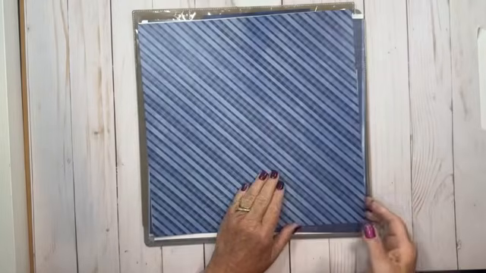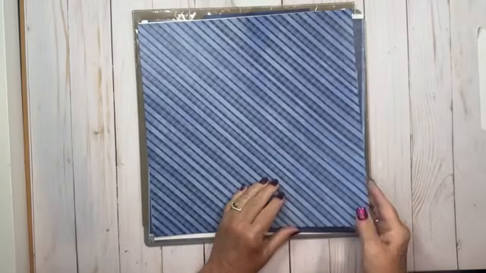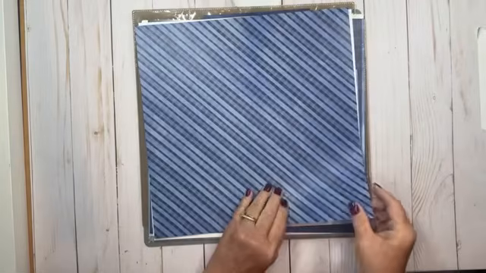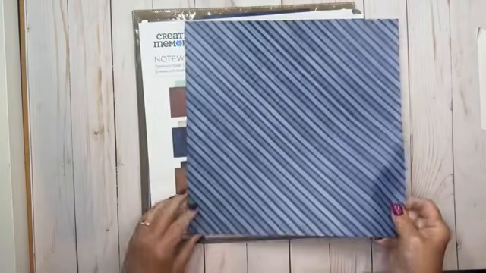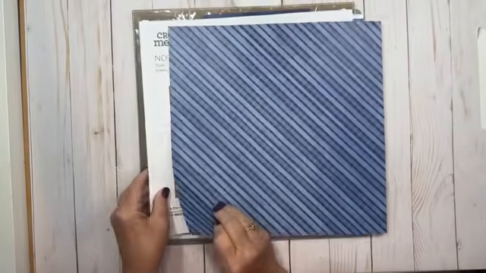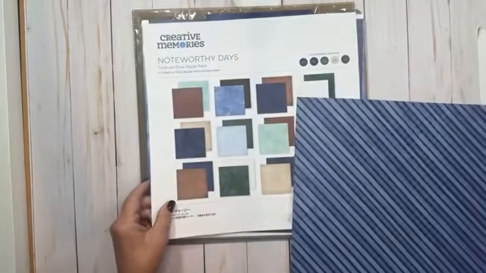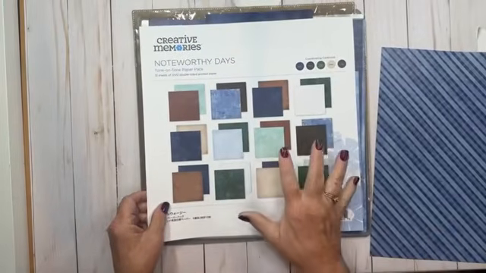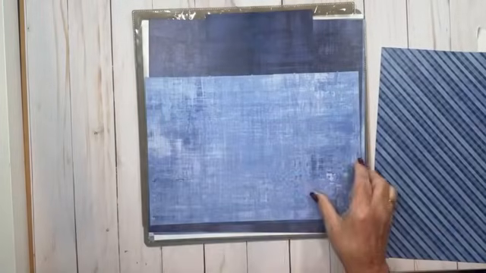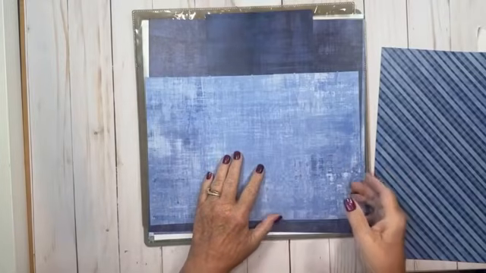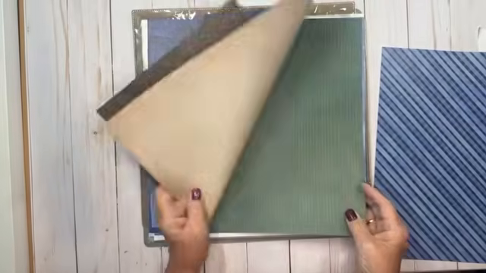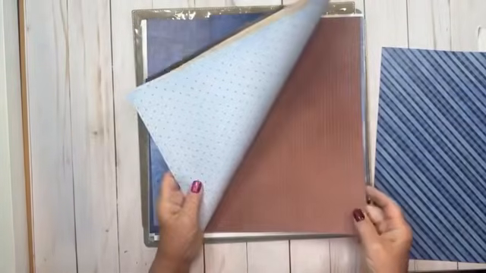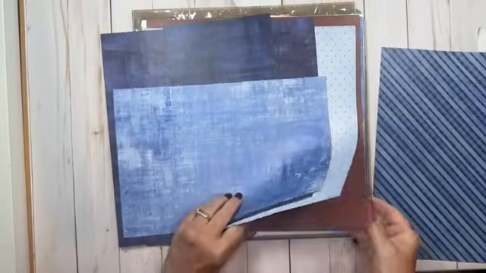For my pictures, I chose to grab some Noteworthy paper. So I've got some of the blue plaid with diagonal stripes. And I think I put some green in here somewhere, but we'll see. And then I grabbed the tone-on-tone Noteworthy paper. So that's got a real abstract light blue and dark blue. Here's some green right here. It's got this nice light blue on the back. I kind of want to stick with blue.